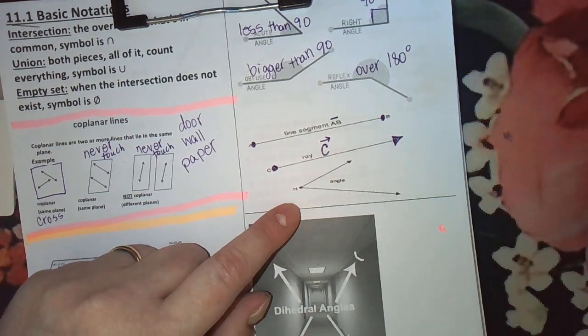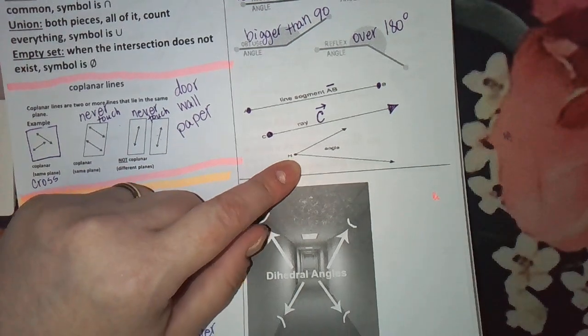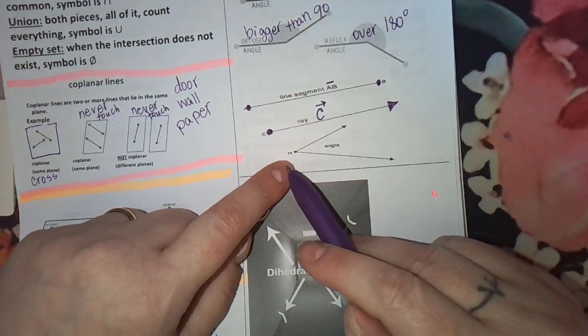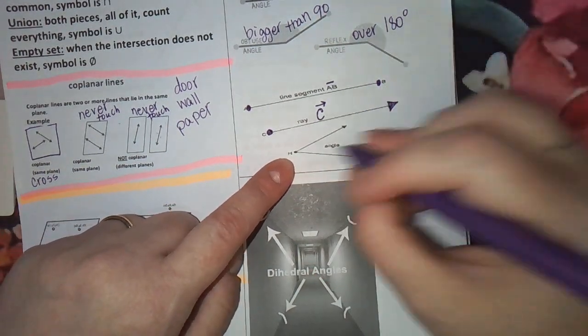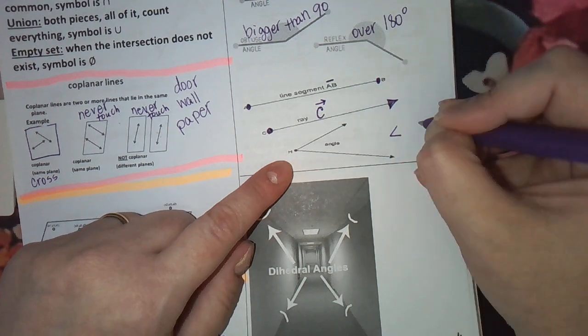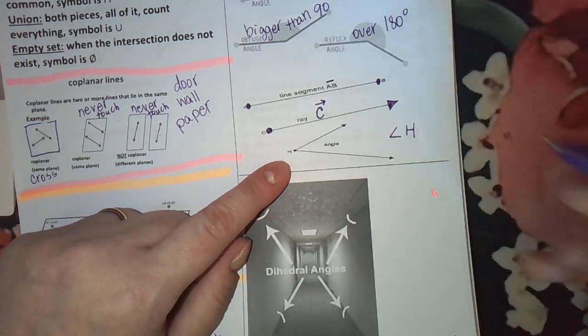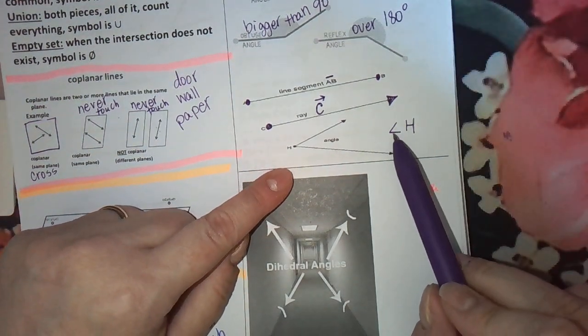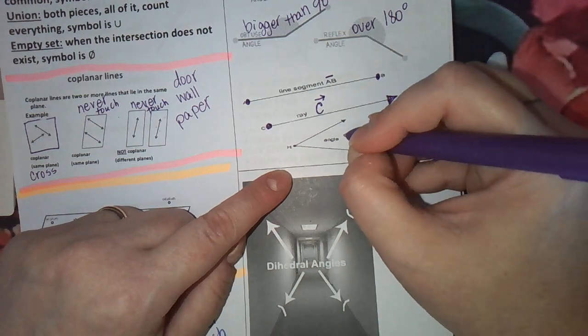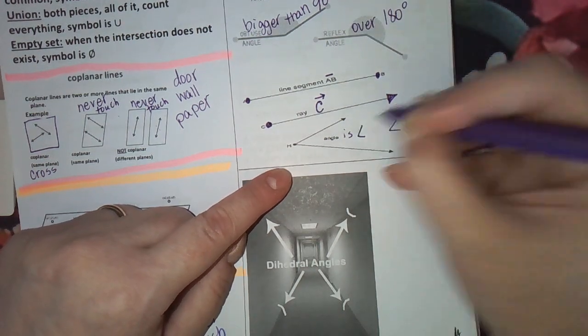That's the symbol. Okay, and then for angle, I could say that this angle was H, and I say angle H. So that little symbol of a less than means angle. Okay, let's keep going.